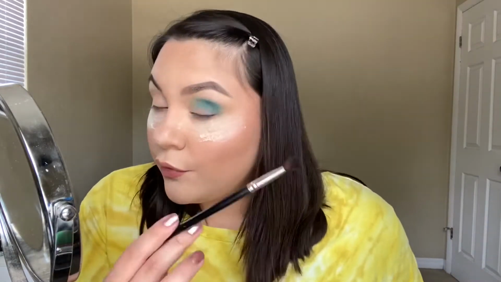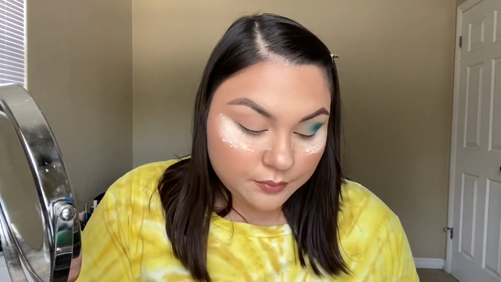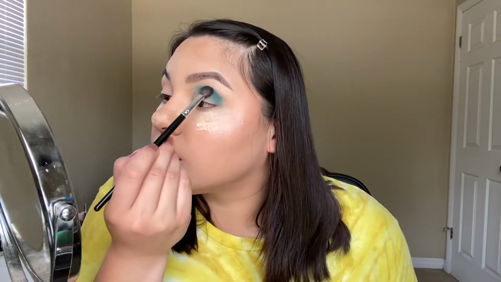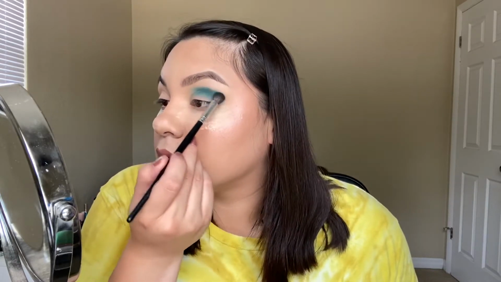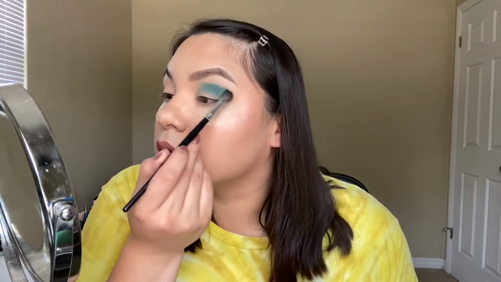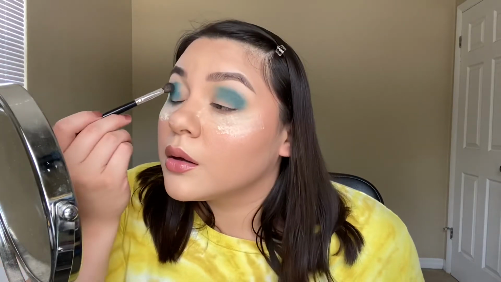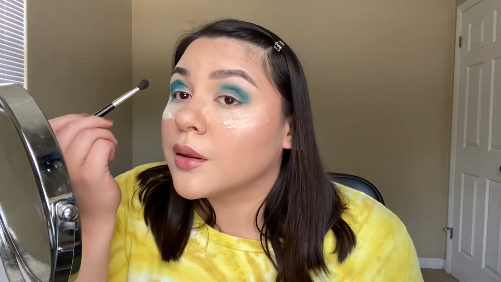So I did get some fallout, so I laid some powder down just so I can kind of sweep it away if any more does fall on my face. And we're just gonna continue to pack this shade onto the crease, I guess. Just this first step is giving me the vibes of the look I did with the Blue Blood palette. But it's definitely not going to turn out that way.